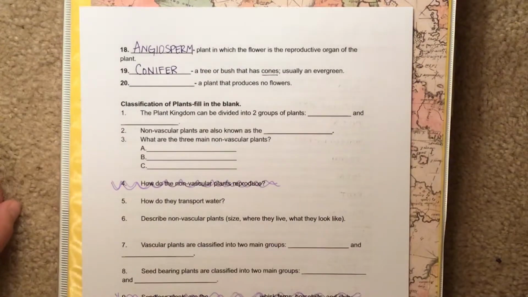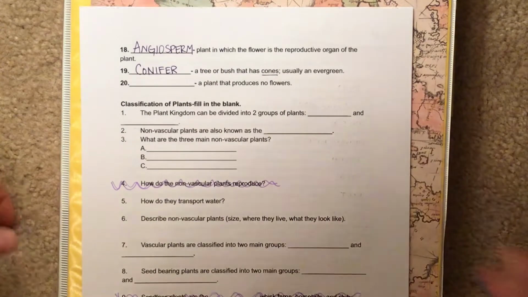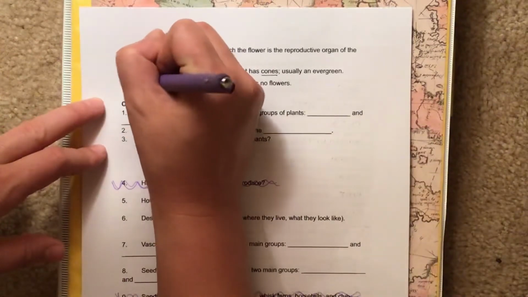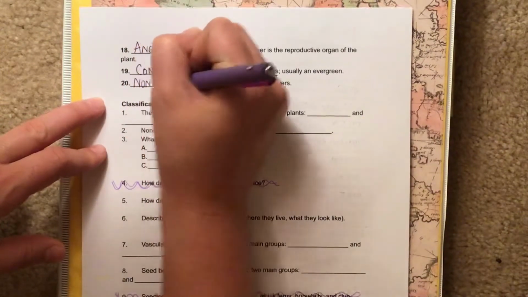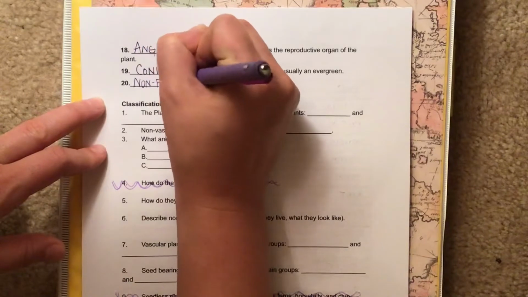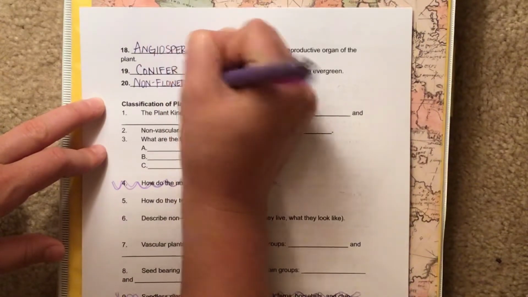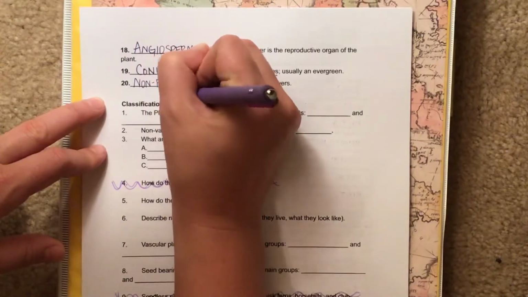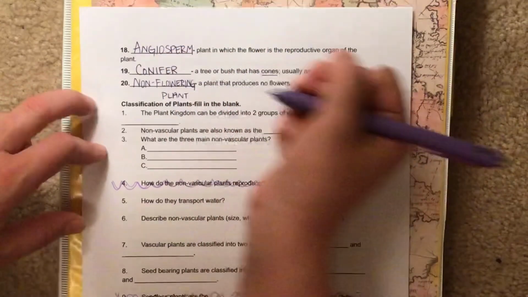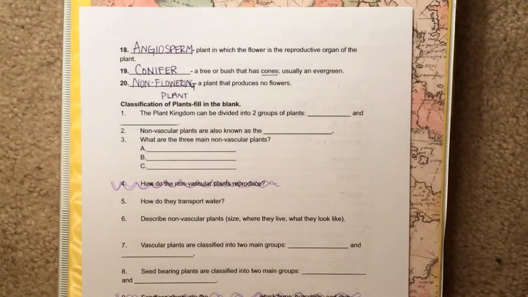And then a plant that produces no flowers, this is a really hard one, non-flowering plant. Clearly I was being sarcastic there. Plant that produces no flowers is non-flowering. Very hard to remember. Okay, characteristics of plants, fill in the blank.